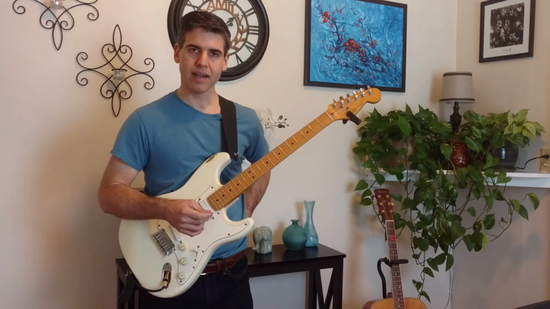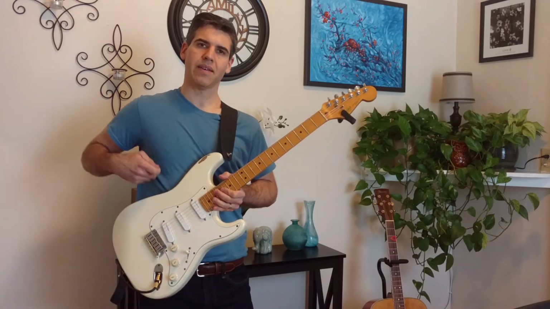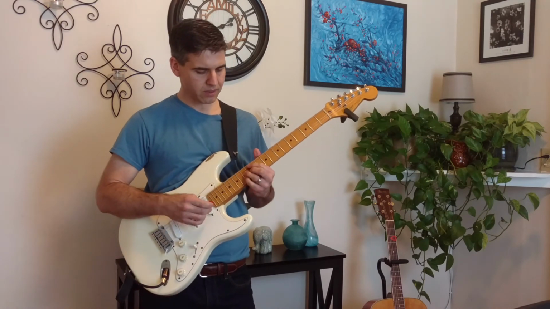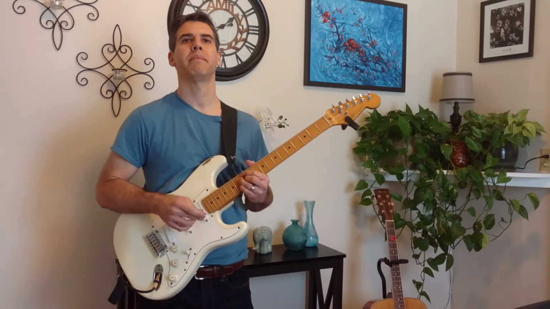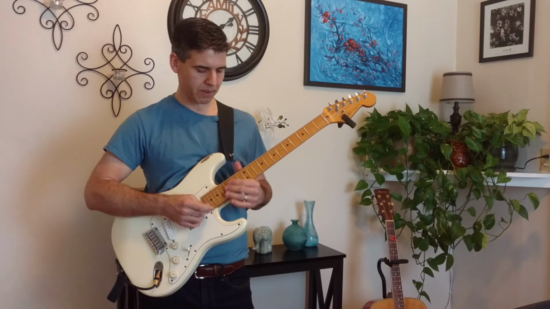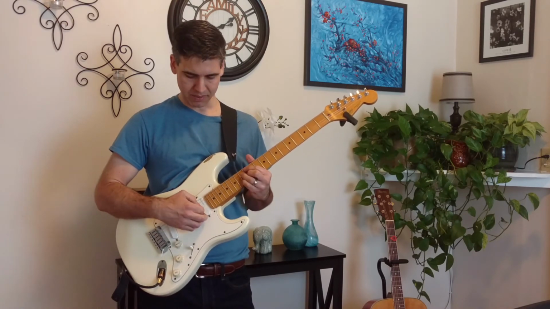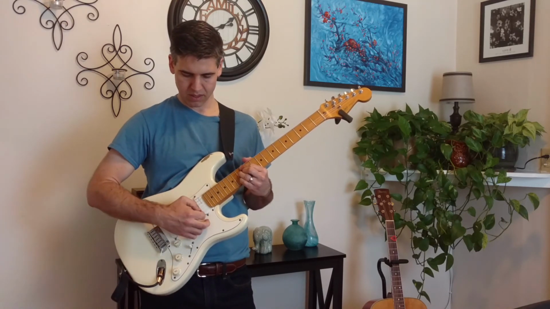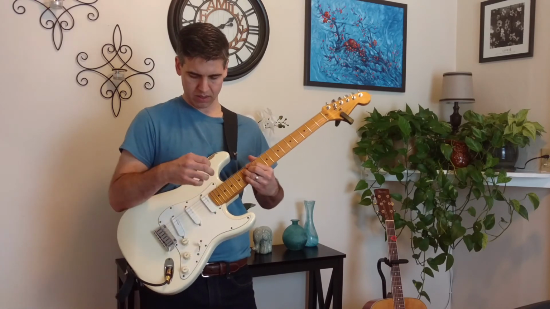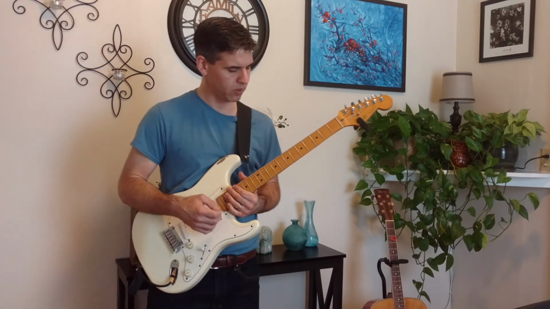And then finally, the flat 7 degree of the altered scale, that's a straight up minor 7 flat 5 chord. So that would be built off the A if you're in B, key of B. So here we go.